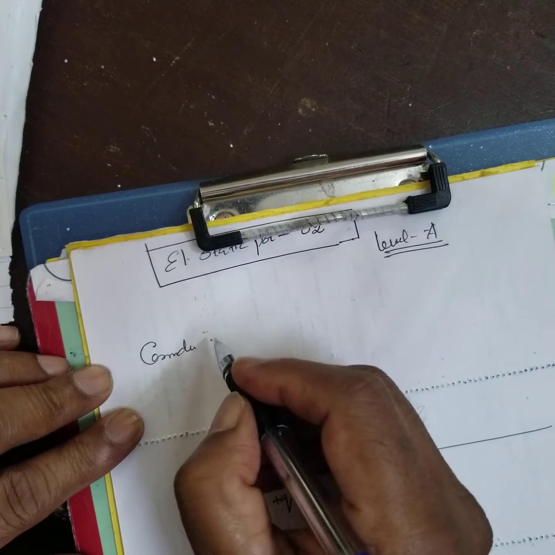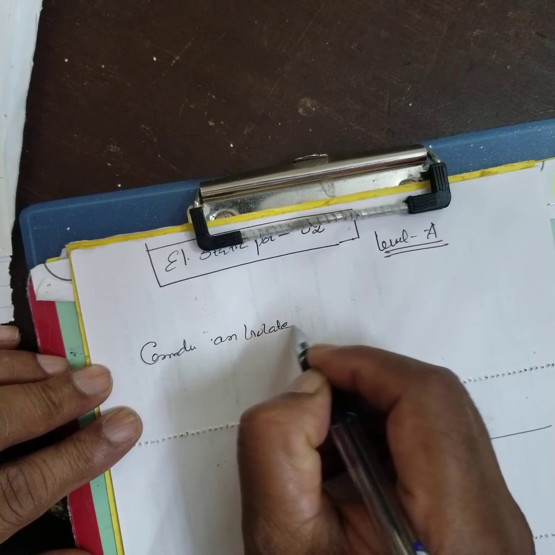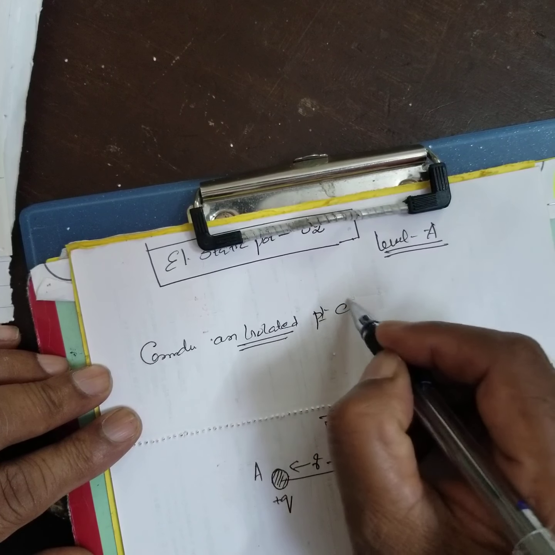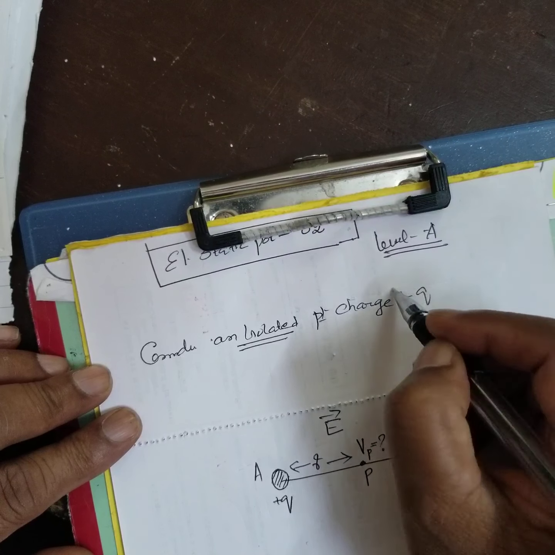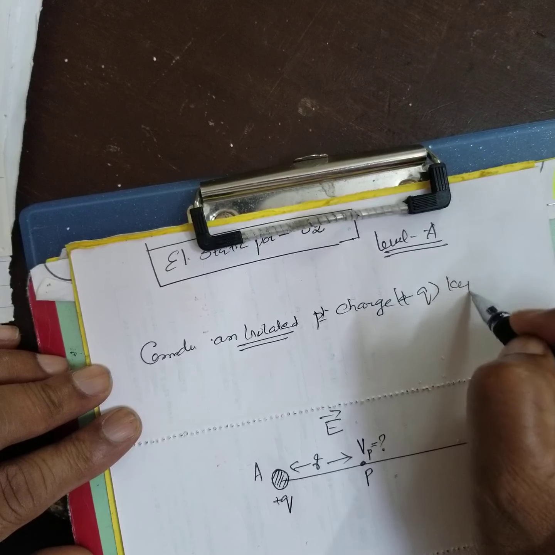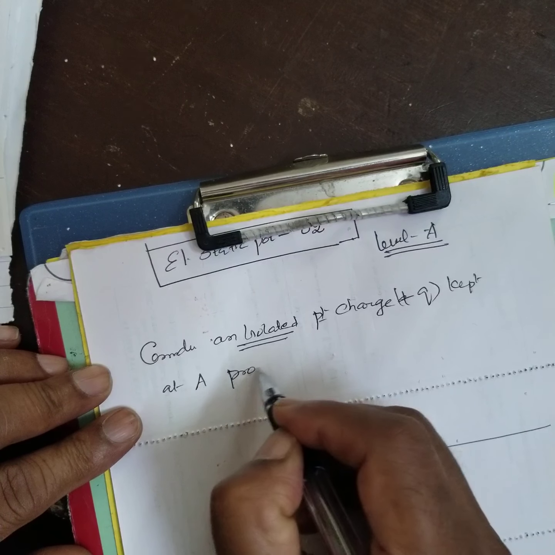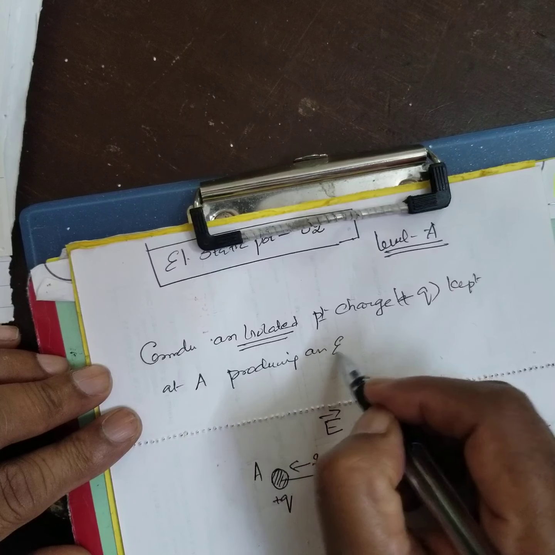Consider an isolated point charge, important, isolated point charge plus Q kept at A, producing an electric field.